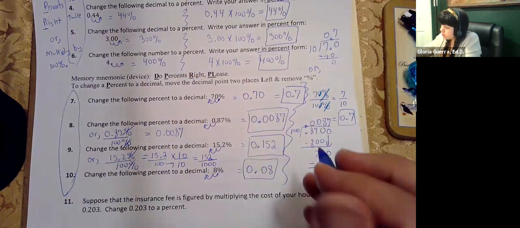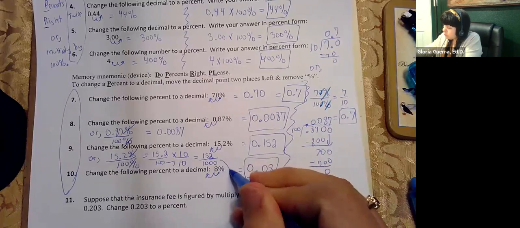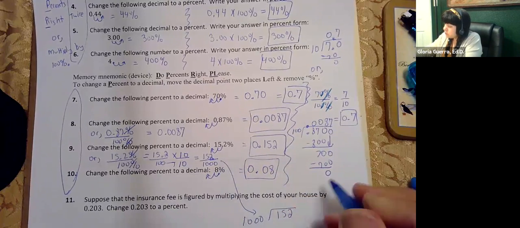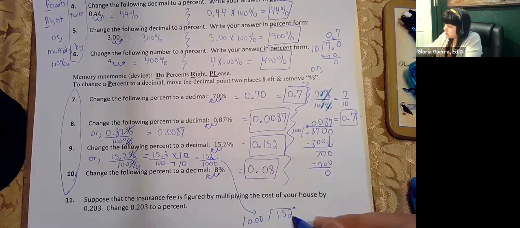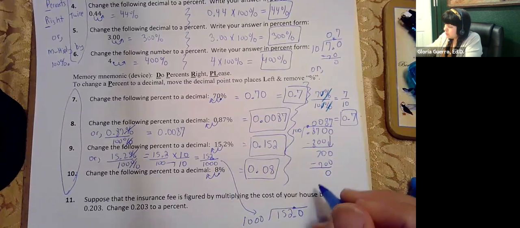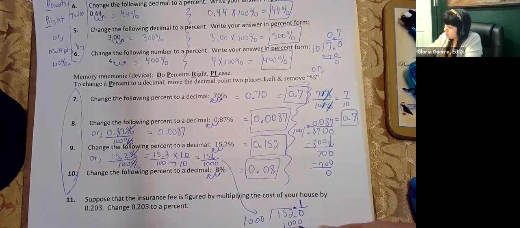And if I do long division on that, let me do it over here. 152 divided by 1,000. So 0. I think that goes into it one time. That'd be 1,000. Subtract.